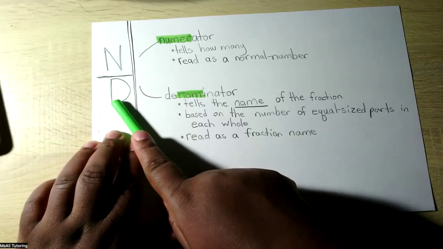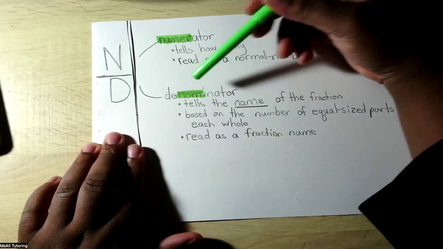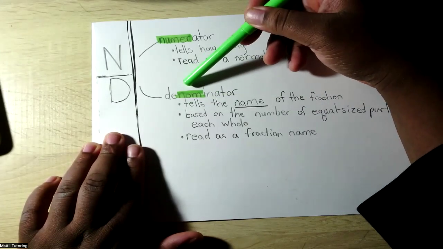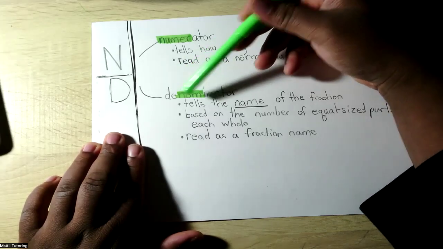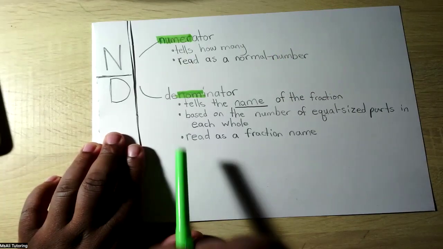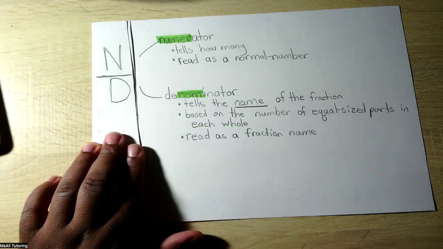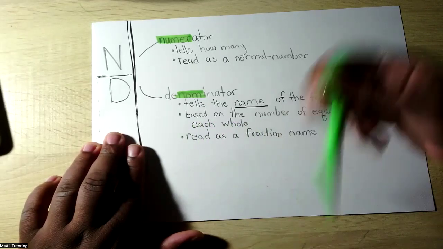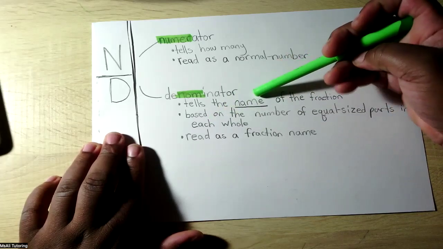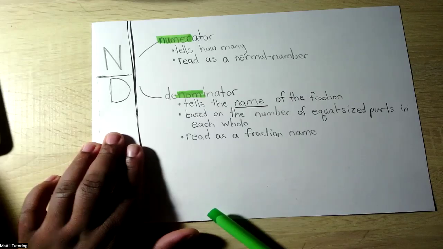And then the bottom part number in our fraction is called the denominator. And the root of denominator is nam. Nam means name in Latin. And so our denominator tells the name of the fraction. The denominator, the name of the fraction, is based on the number of equal-sized parts in each whole. And the denominator, because it tells us the name, we read it as a fraction name.